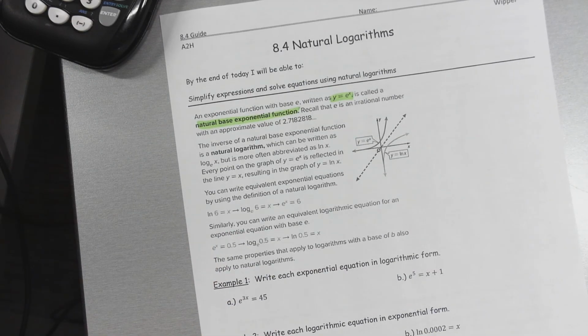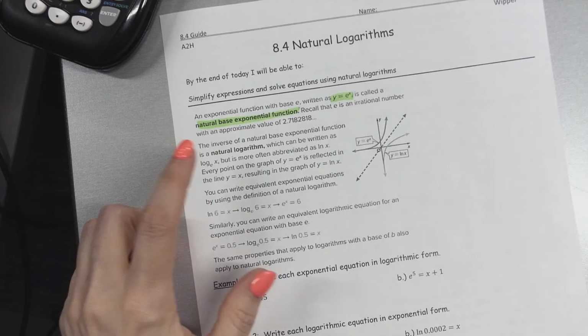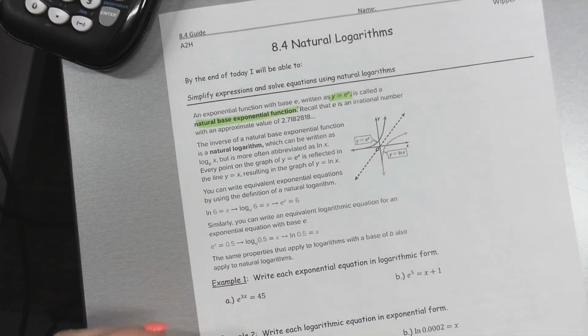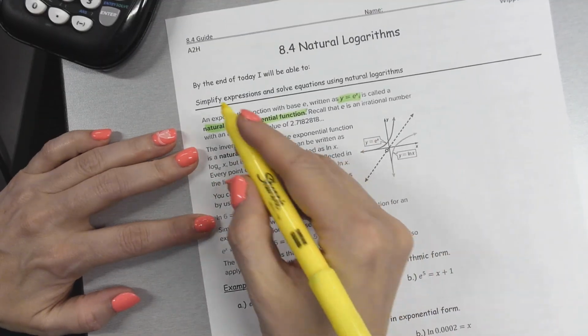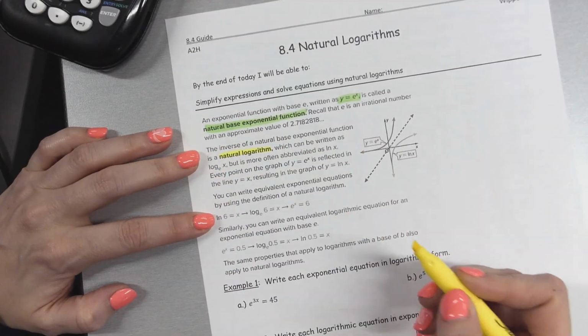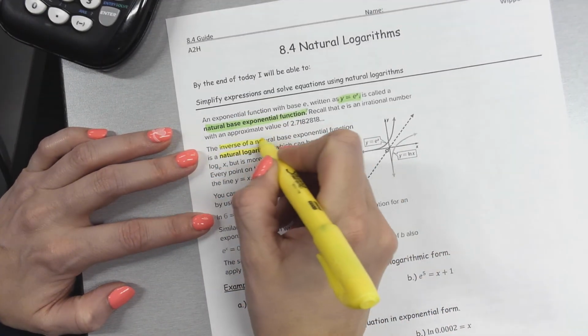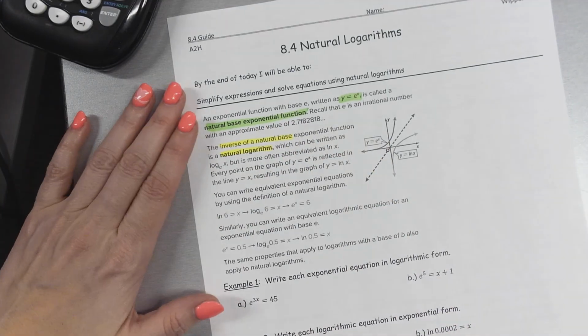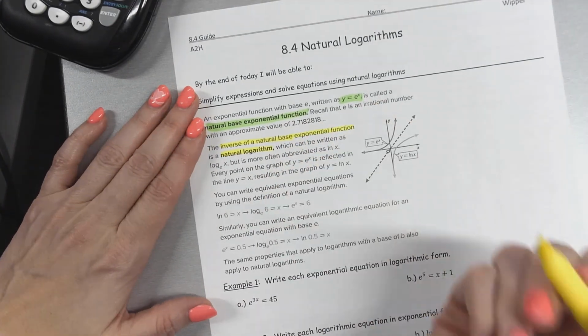What we're going to focus on today is this natural logarithm. One thing I hope that you highlighted here is the natural logarithm is the inverse of a natural base exponential function.